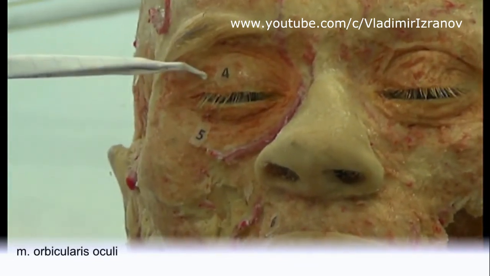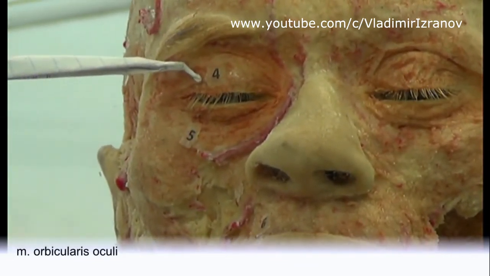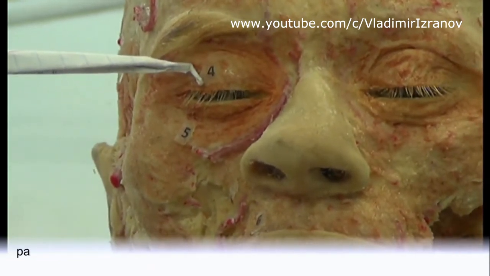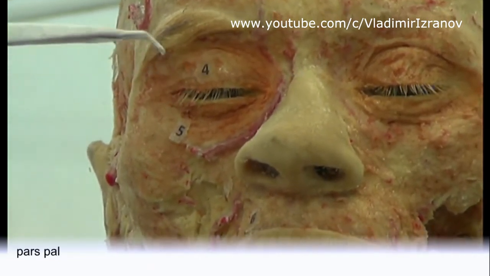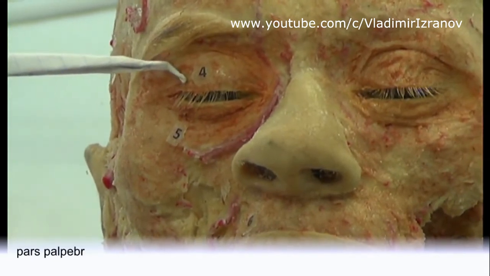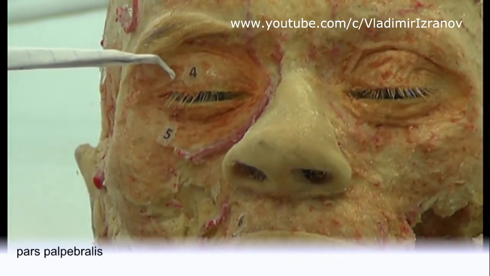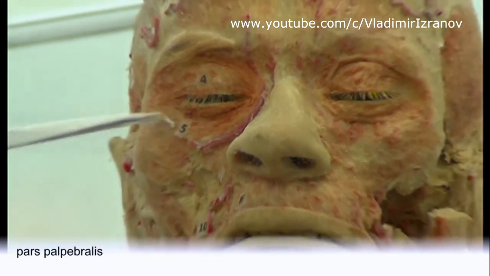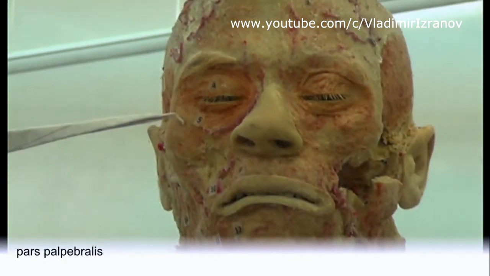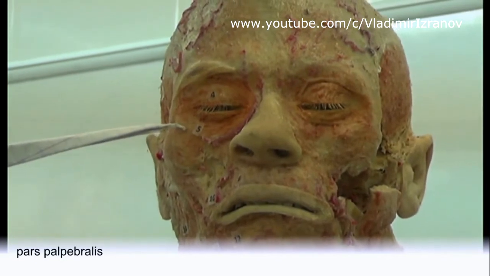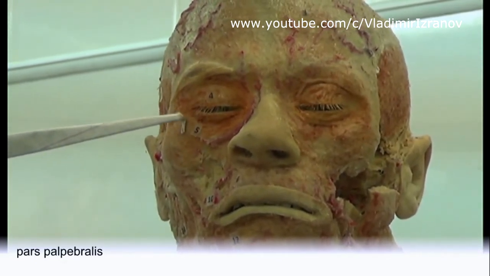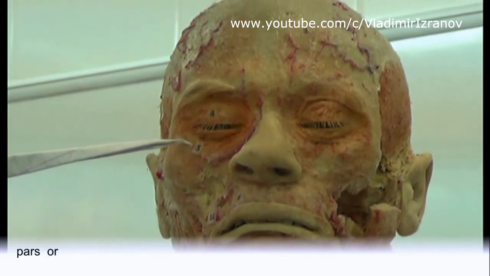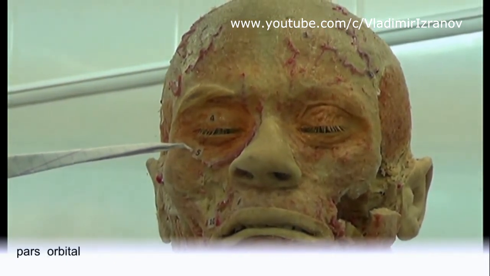Number 4 is pars palpebralis of musculus orbicularis oculi, which tightly closes the eyes. And number 5 is the pars orbitalis musculi orbicularis oculi.